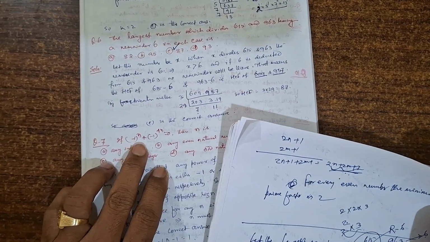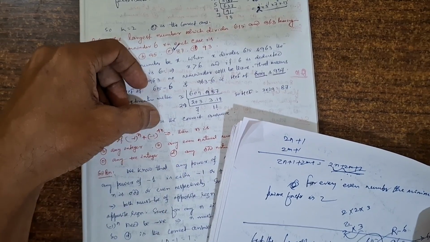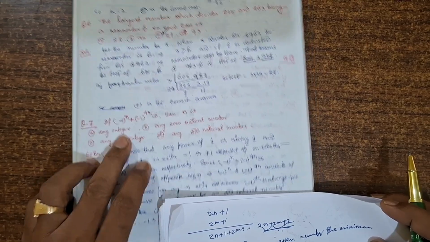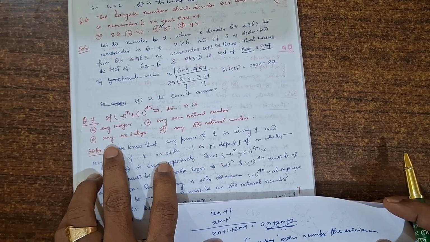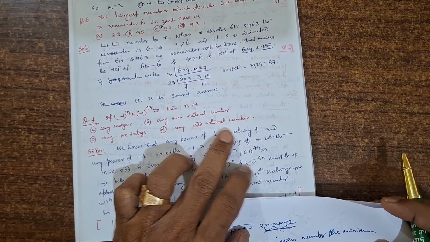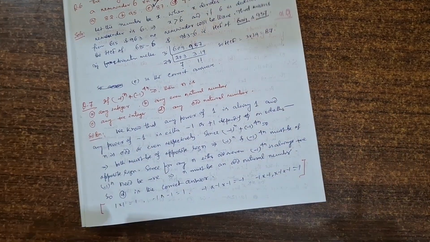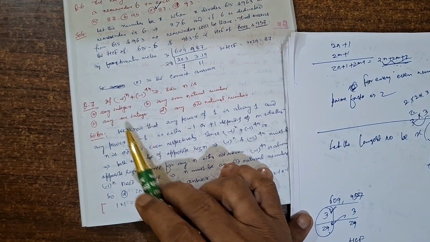Now if (-1)^n + (-1)^(4n) is equal to 0, then n is any integer, any even natural number, any positive integer, or any odd natural number. Now we will come in detail. How will we solve this?